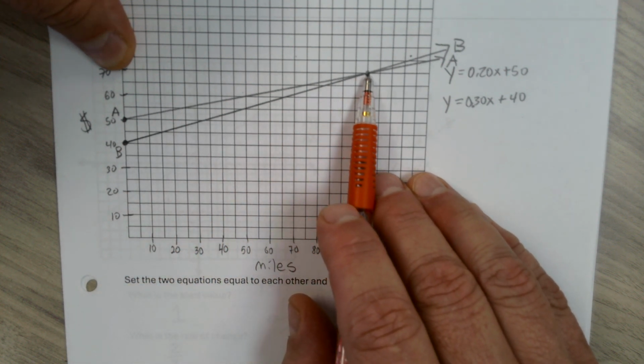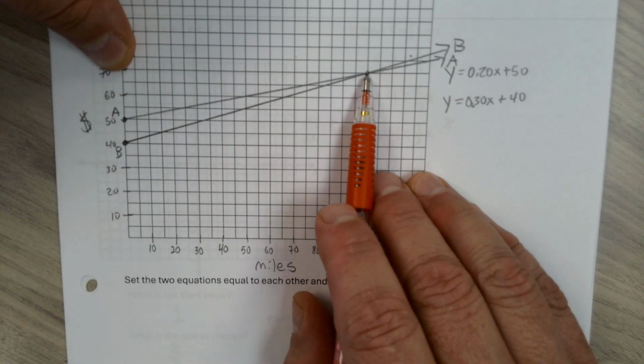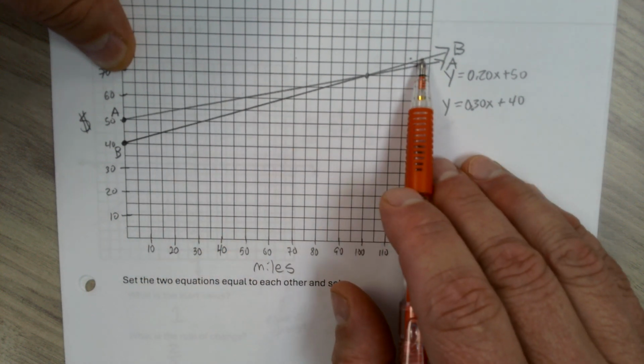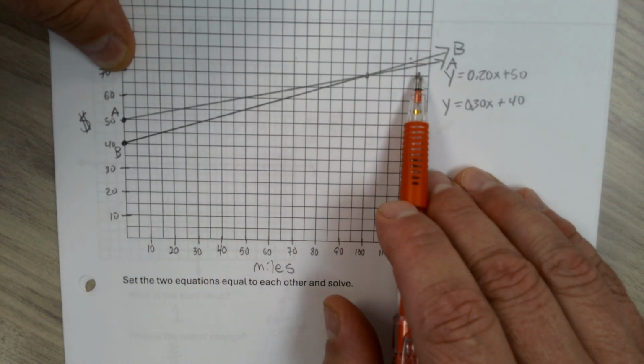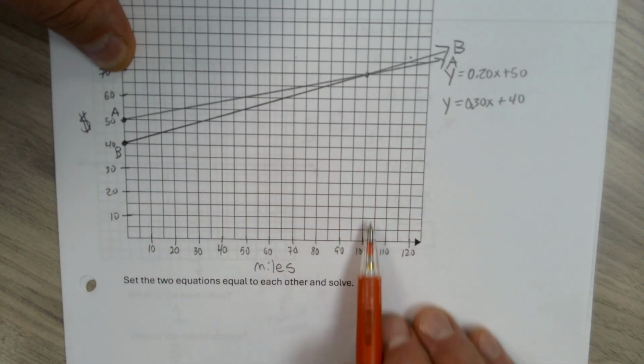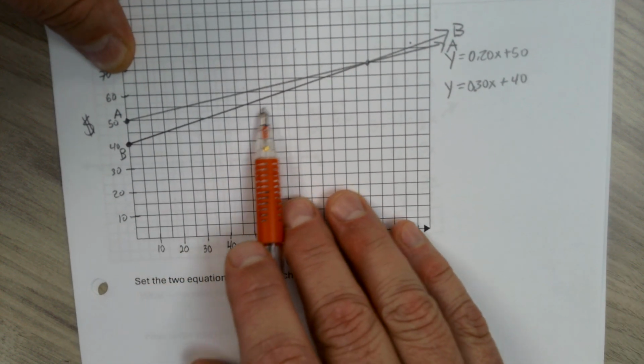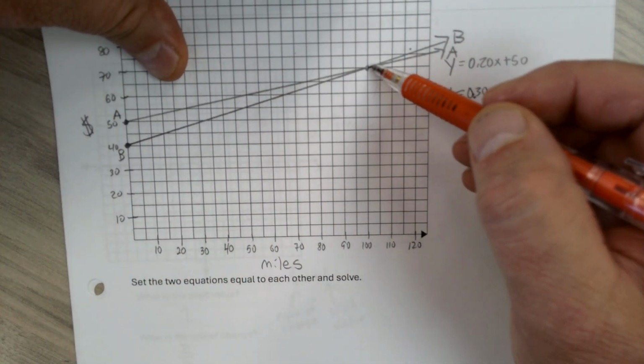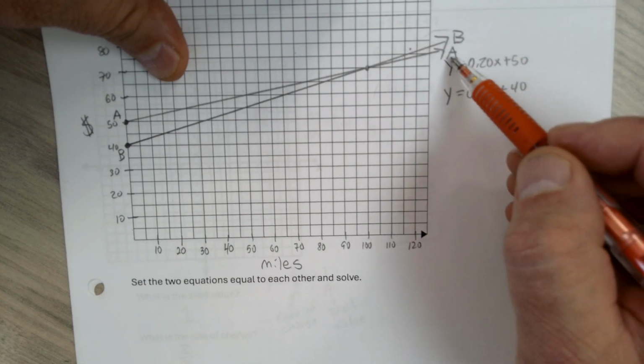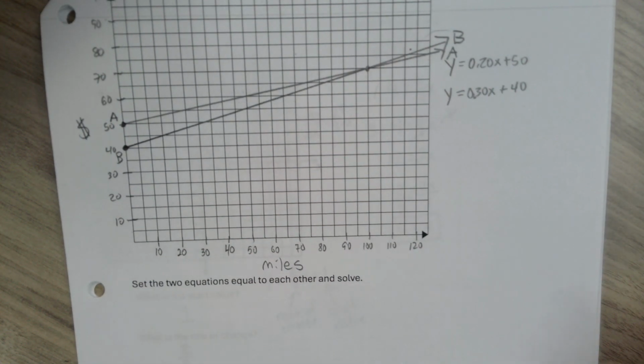This is where the two lines meet. After this, company B is actually more expensive than company A. So if you're going to drive under 100 miles, company B is cheaper. But after 100 miles, company B is more expensive. You want to go with company A. So that's the answer to the question.